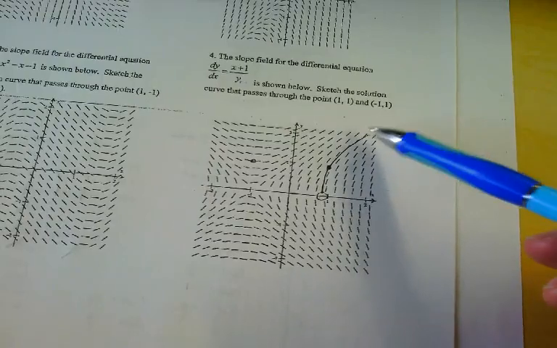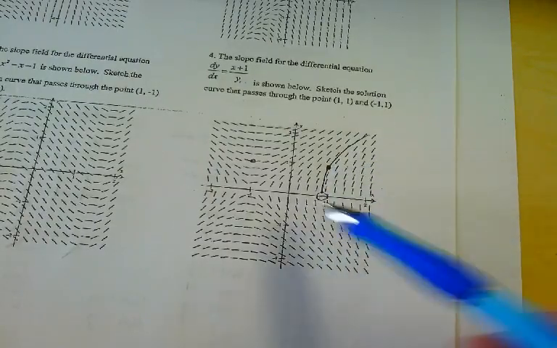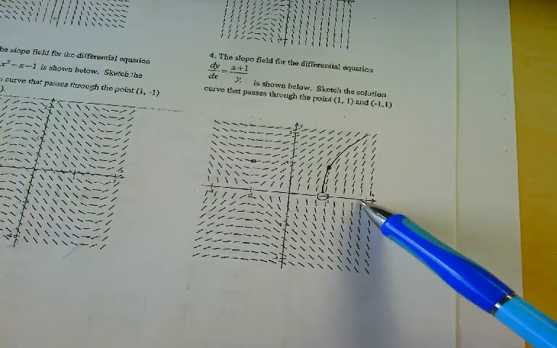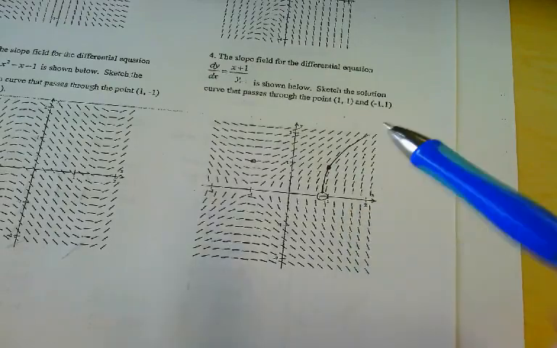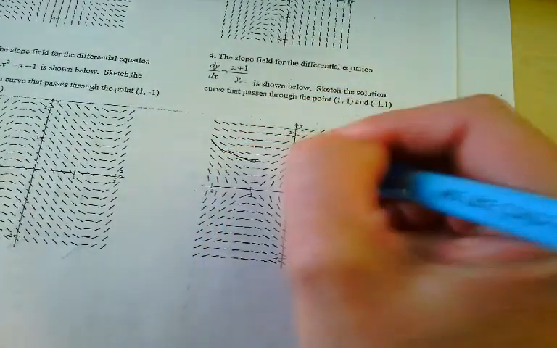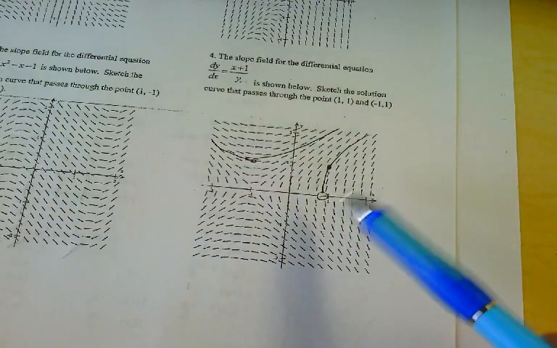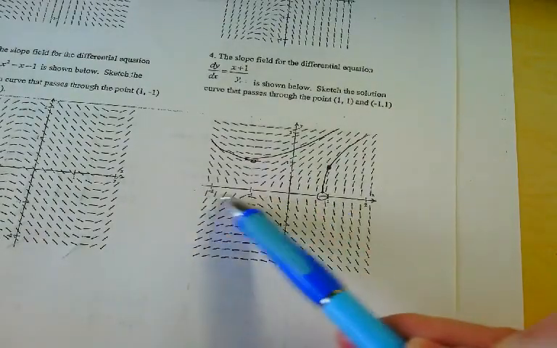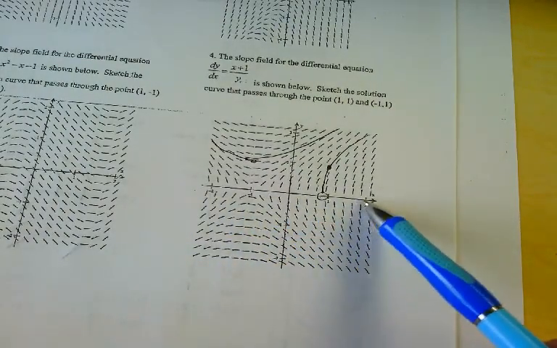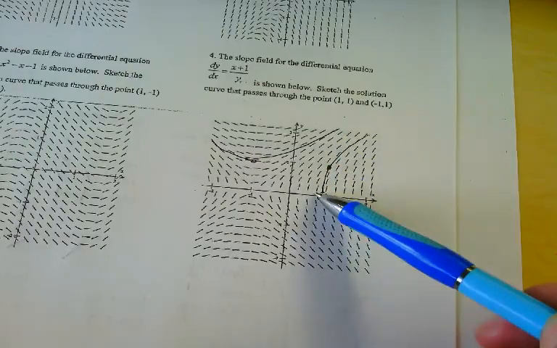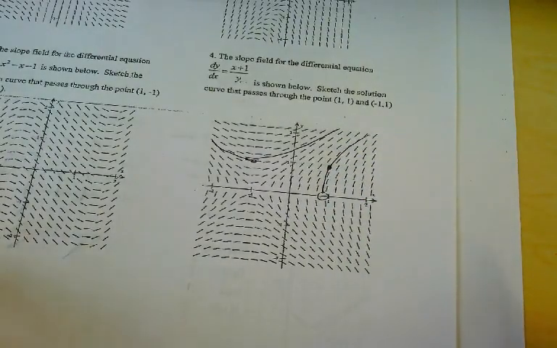I just don't think it's possible to continue that slope field here when we don't have any slopes on this x-axis. And then this one was perfectly fine, kind of going up like that. But I think this one's got to stop because we don't have enough information here to go further. Okay, and obviously I'm only keeping it on this side because that's where the point is.